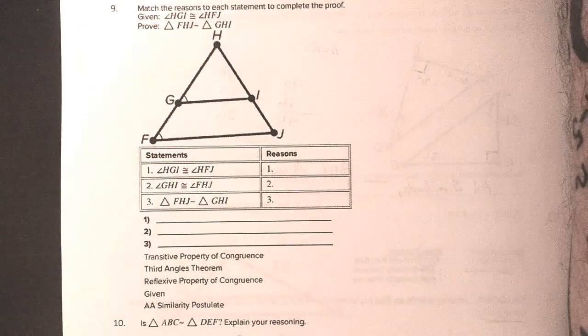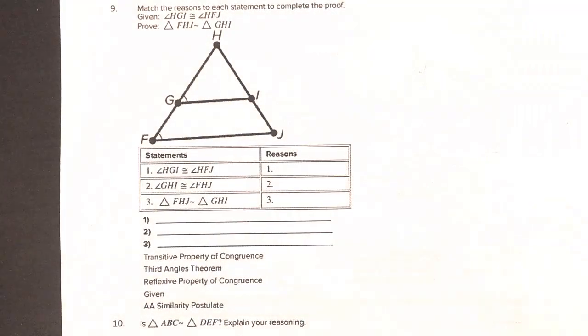Make it so you can see it, but I want to make sure everything fits in the frame, I guess.